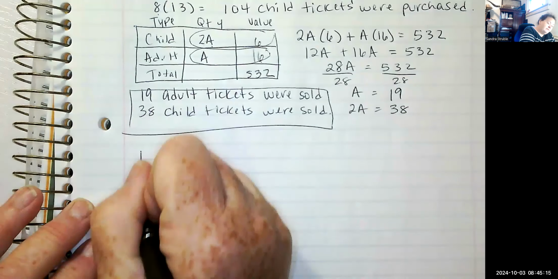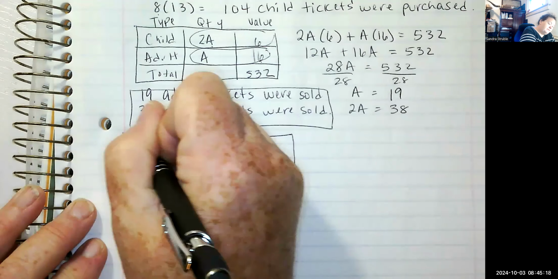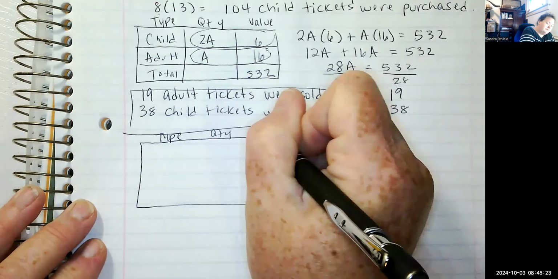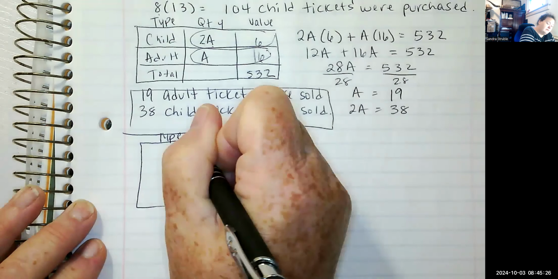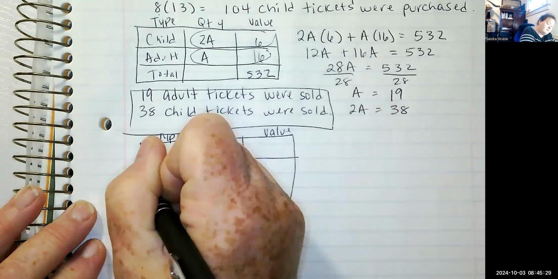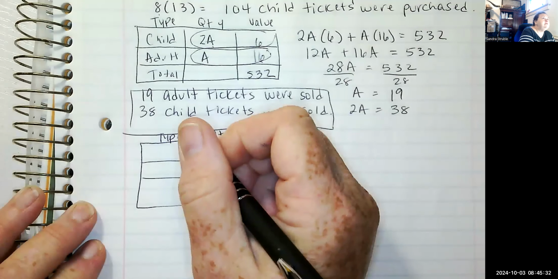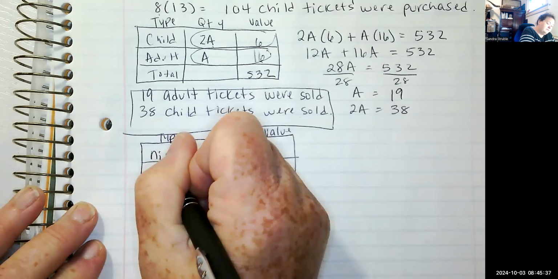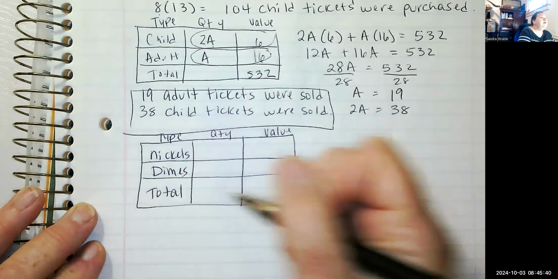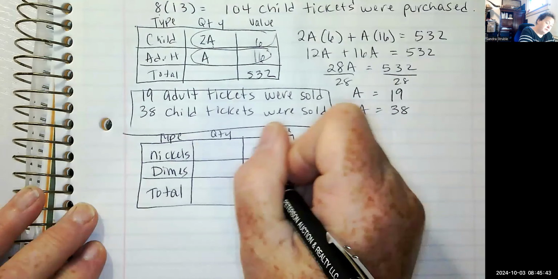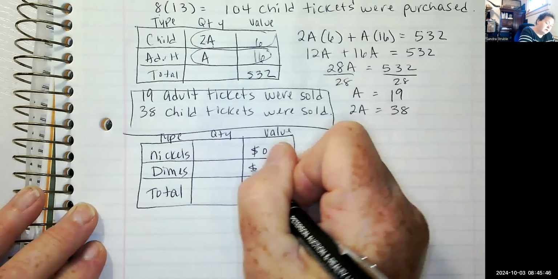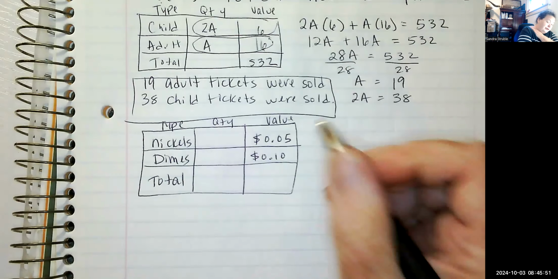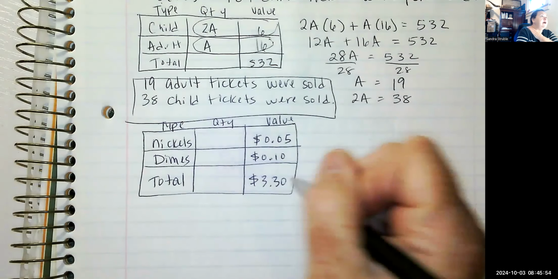So I need to have my chart again. We've got type, quantity, value. And we're doing nickels and dimes again. Nickels, dimes. And we'll have a total. All right. And we already know the values. Let's put these in. Nickels are 5 cents. Dimes are 10 cents. All right. $3.30 is the total that Mikhail has.